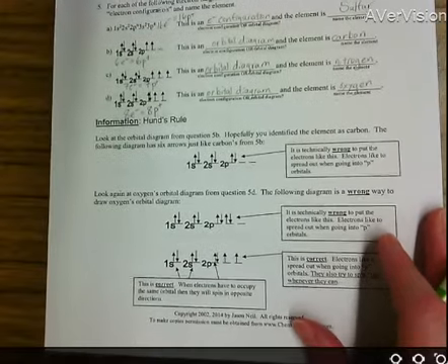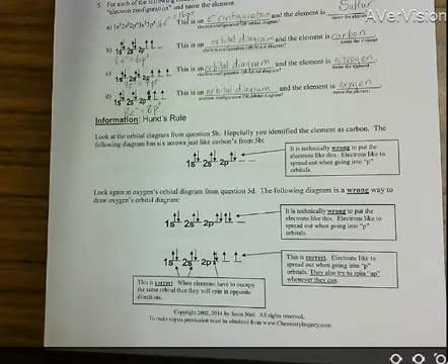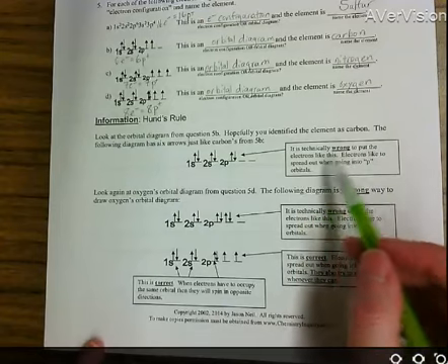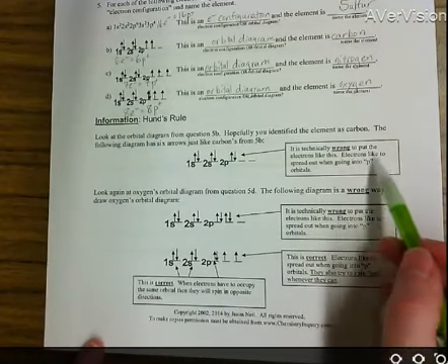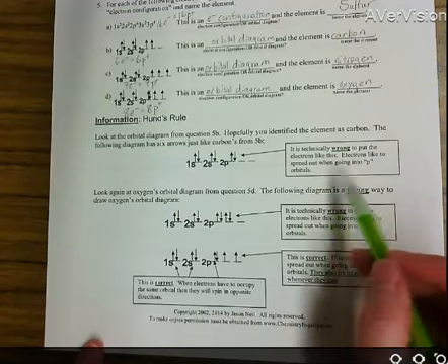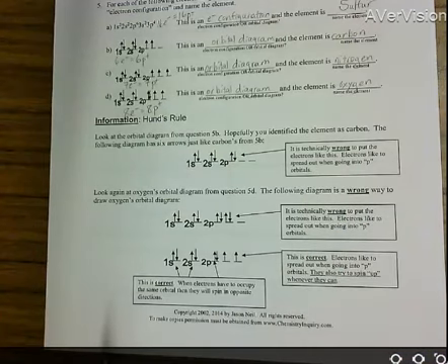All right, Hund's rule. Look at the orbital diagram from question 5b. Hopefully you identified the element as carbon. The following diagram has 6 arrows just like carbon's from 5b. But this is technically wrong to put the electrons like this. Electrons like to spread out when going into p orbitals.